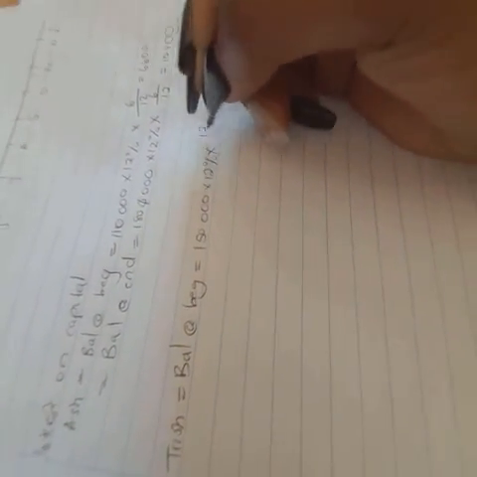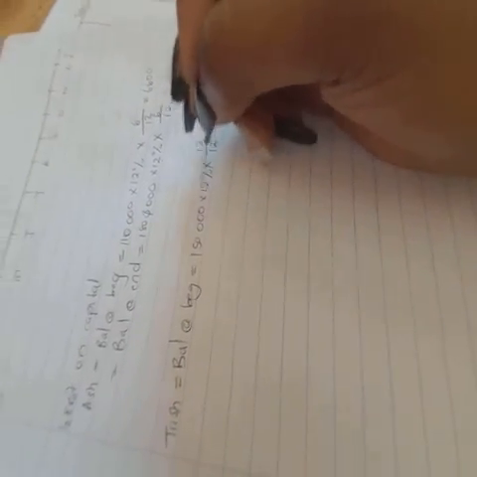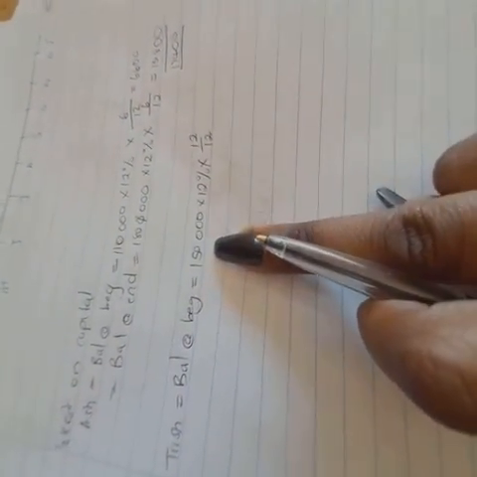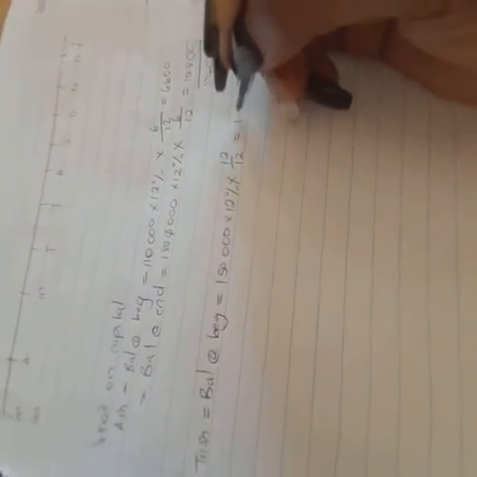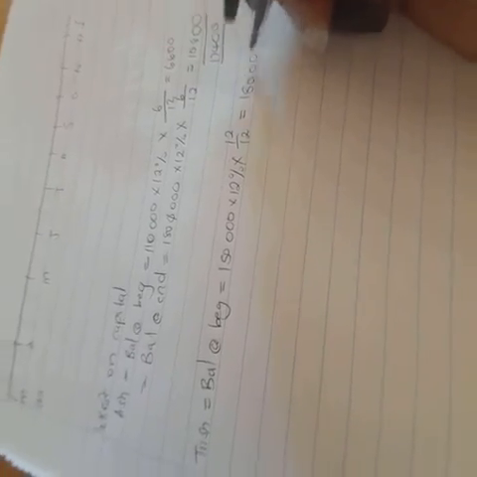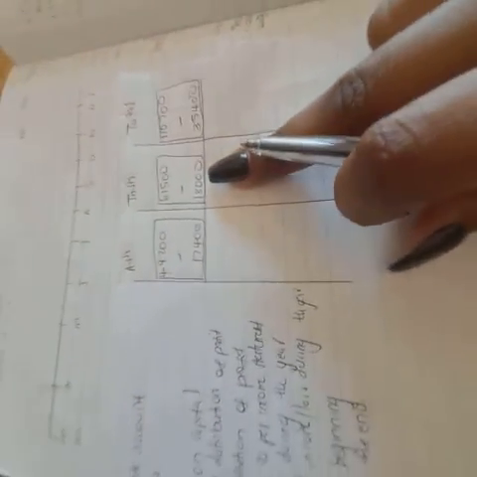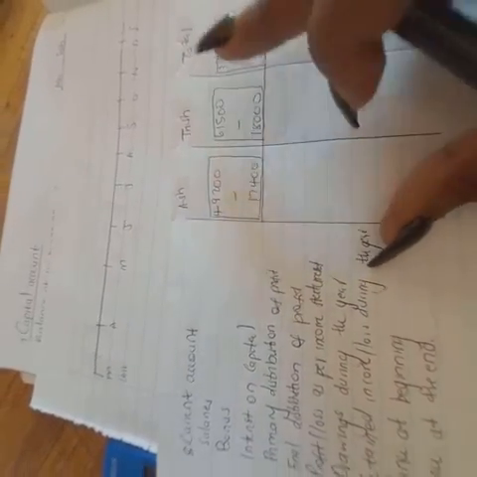Then I multiply it by 12 over 12. It's 12 months because his capital was the same for the whole financial year, right? So if you punch this in your calculator, this will give you 18,000, right? Then I will put my 18,000 here, right?